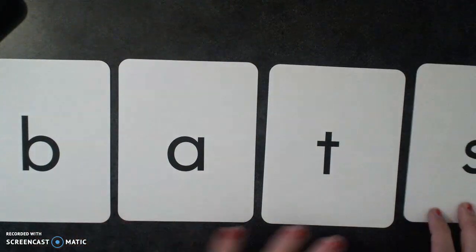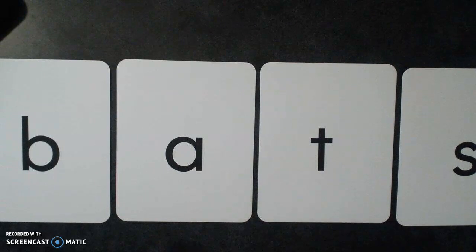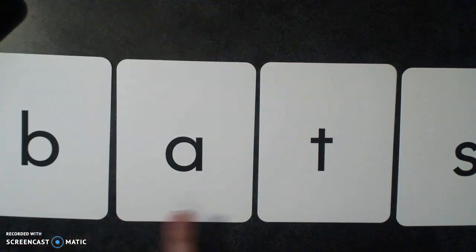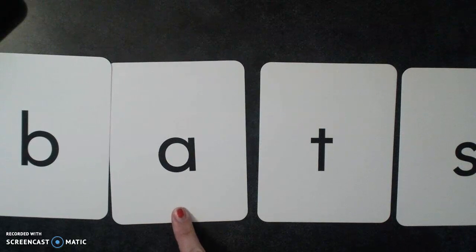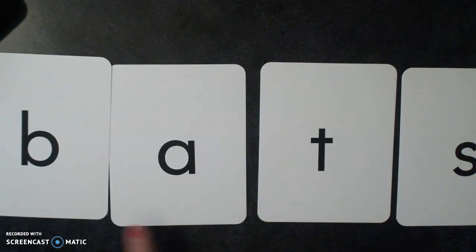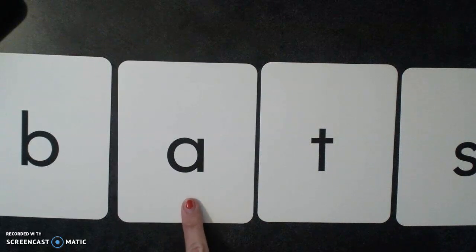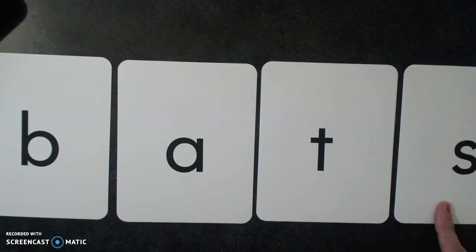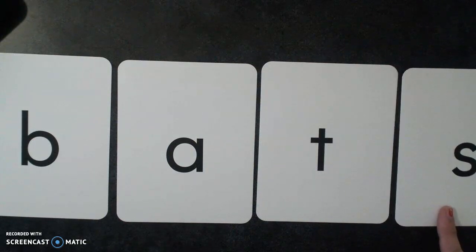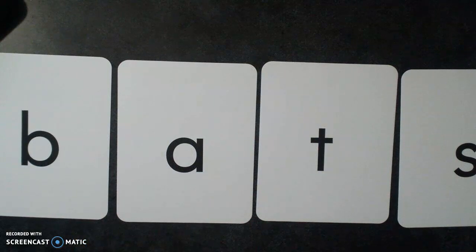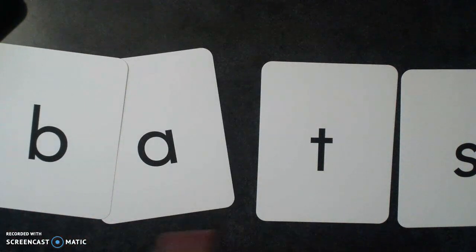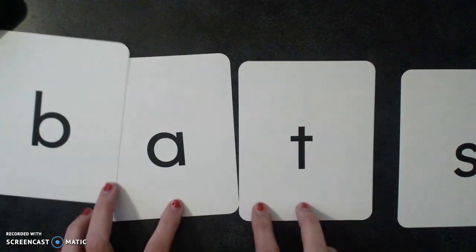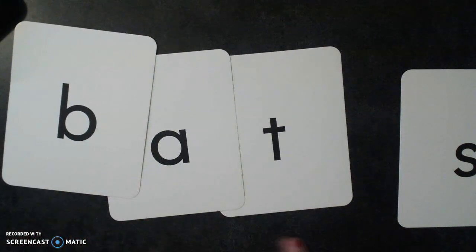Okay. So we have a B makes the B sound. Our A makes the short A sound because it's followed by a consonant and it's the only vowel. So it makes the A sound. Then our T makes the T sound. And our S, we either make the S or the Z sound. We got to wait and see. So let's focus on our first three. Okay? So we have B, A, T. B, A. Bat, bat, bat. Okay, so we have bat.